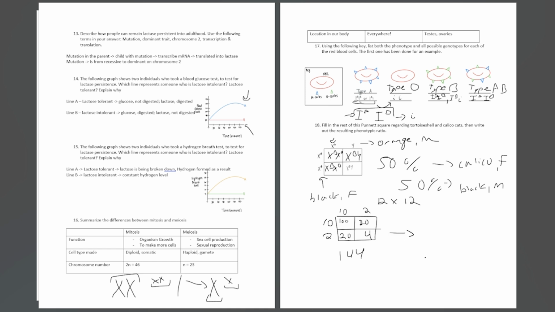So same concept. Let's say we're trying to cross capital A, lowercase a, and capital A, lowercase a. So we just take the constituents. This is one parent, this is the other parent. You just take the constituents and multiply across: AA, Aa, Aa, aa. So we have 75% that will be a dominant phenotype, and 25% that will be a recessive phenotype.